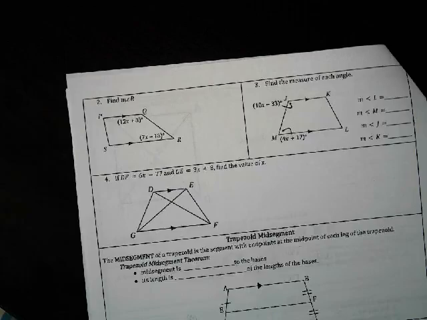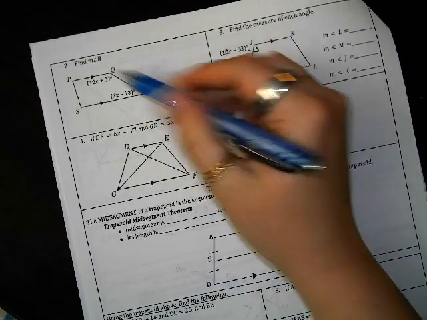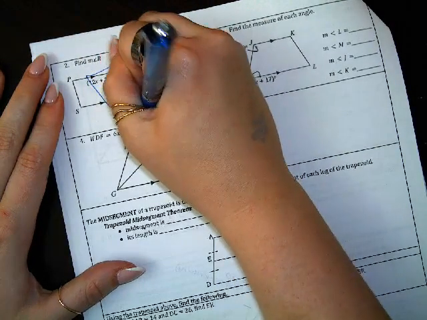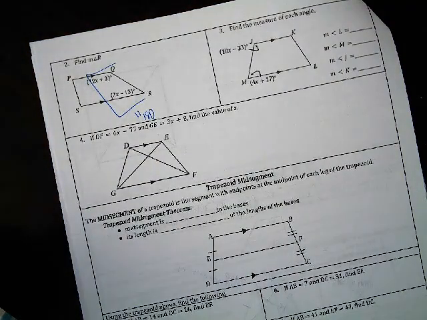Number 2 tells me to find the measure of angle R, but before I can do that, I need to figure out what this is. These two angles are on the same side. They're along the same leg. That means they are supplementary. If they're supplementary, all I have to do is set them equal to 180.